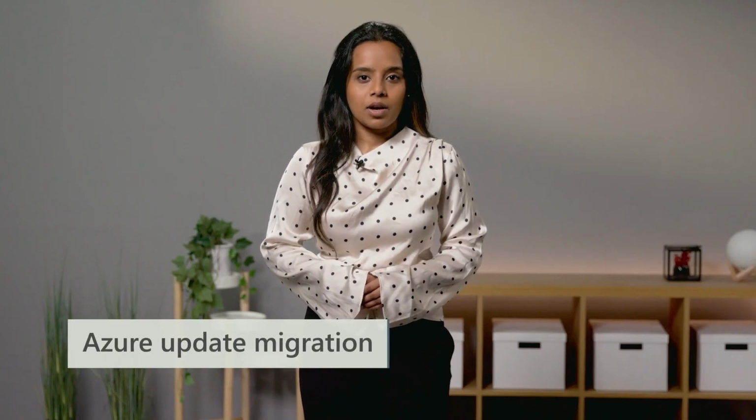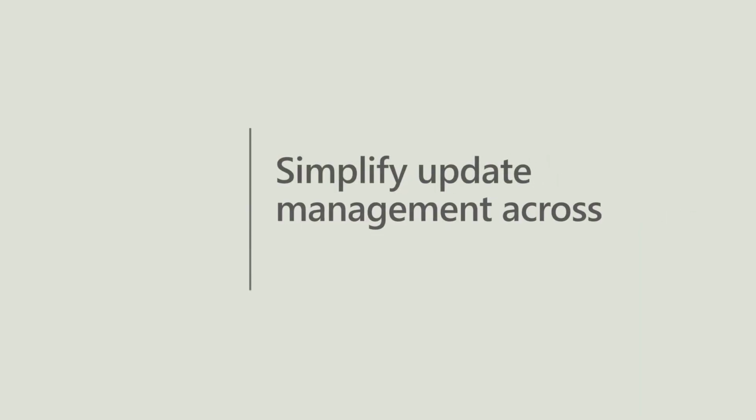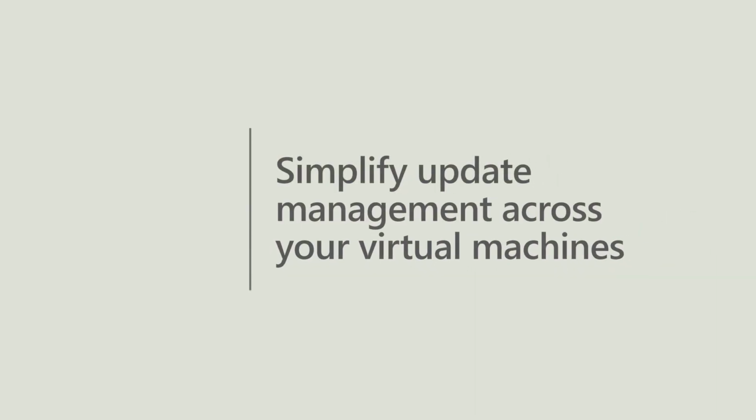enhancing overall system reliability. As of August 31, 2024, Automation Update Management has been retired. Microsoft now recommends migrating to Azure Update Manager, which provides advanced features, improved compliance monitoring, and a more intuitive interface. Azure Update Manager is built to simplify update management across your virtual machines or VMs.